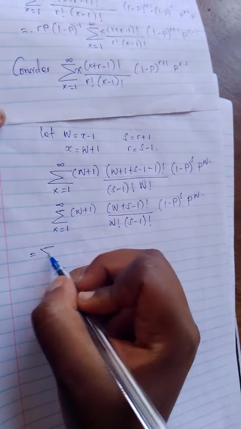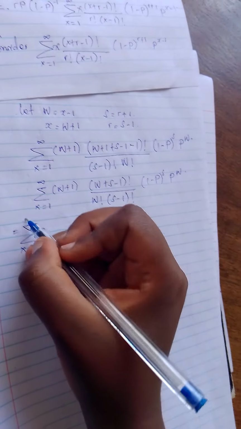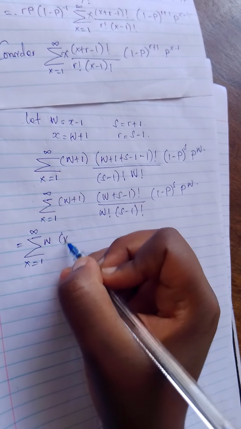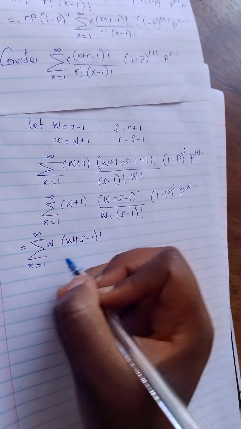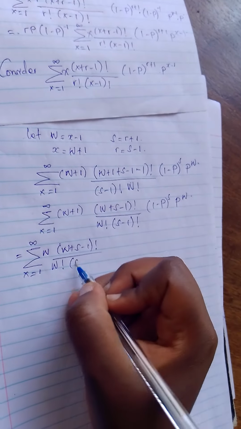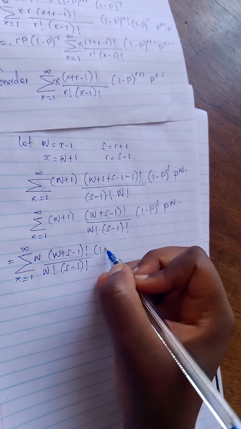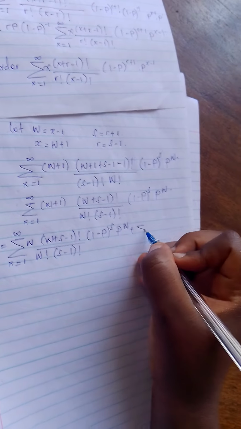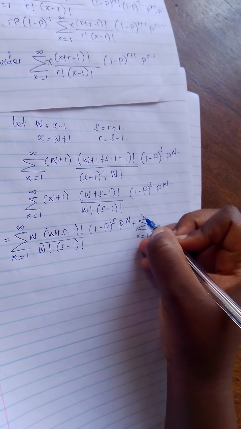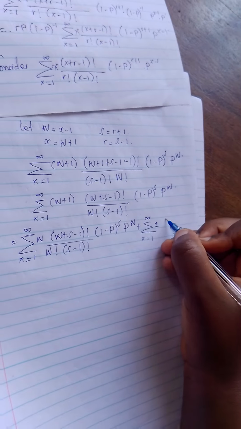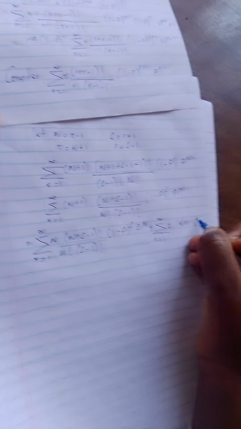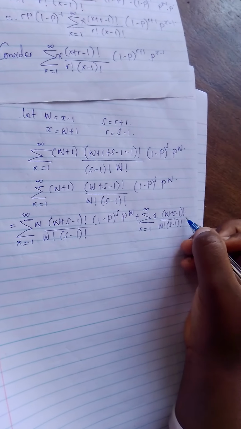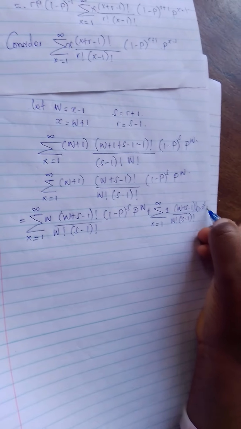The first is the sum over x equal to 1 of w, giving w plus s minus 1 factorial over w factorial s minus 1 factorial, 1 minus p to the power s, p to the power w, then plus the sum over x equal to 1, multiplying by 1 here, of w plus s minus 1 factorial over w factorial s minus 1 factorial, 1 minus p to the power s and p to the power w.